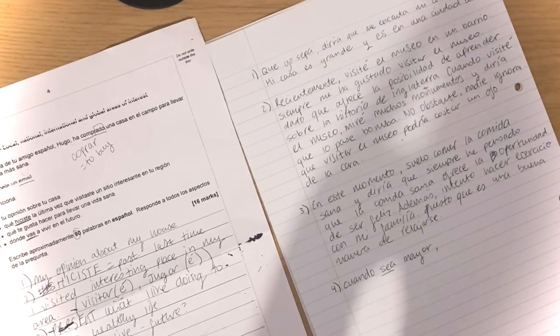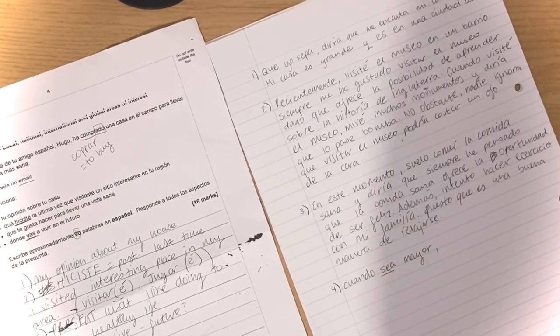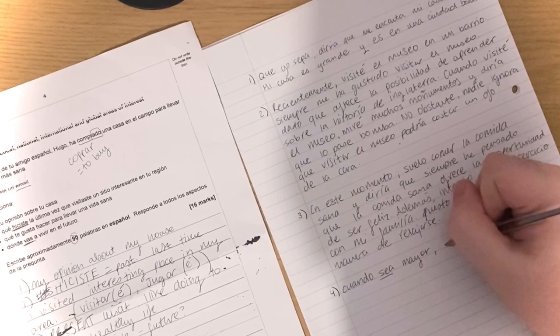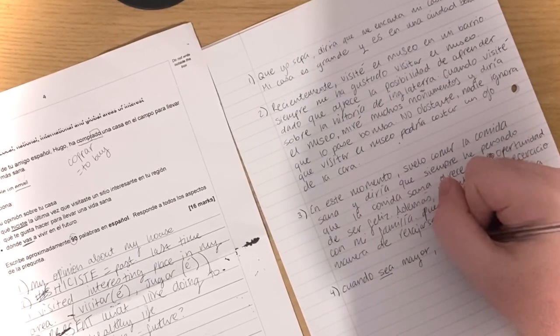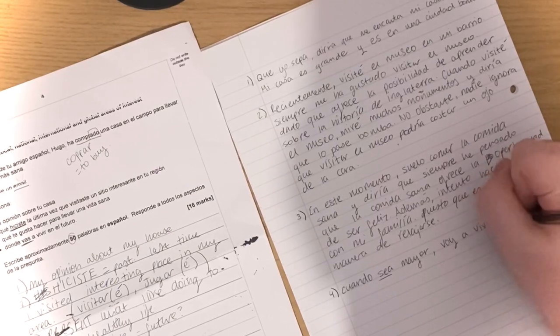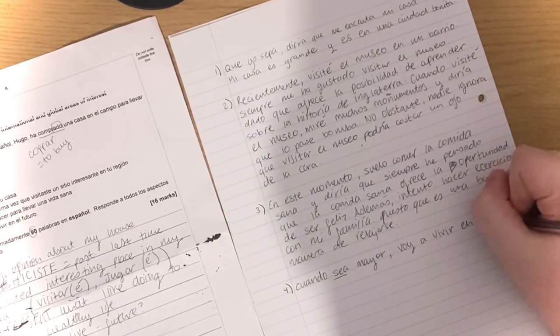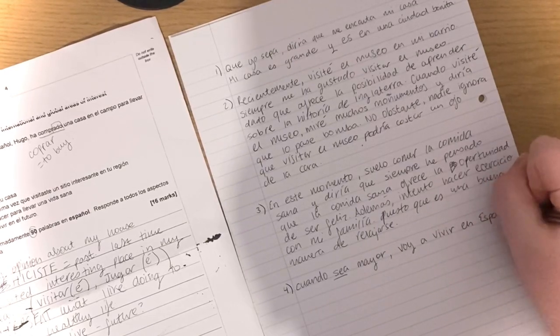So, building up on that, it's uncertainty. Whatever I'm going to say next, it could not happen, but I want it to happen. So, cuando sea mayor, and I'm going to say, voy a vivir en, where am I going to live? I'm going to live in Spain. Why not? Very on brand.